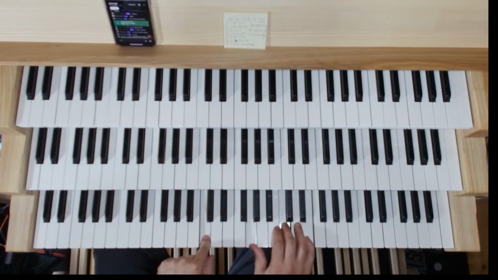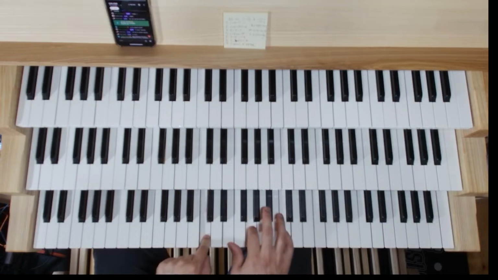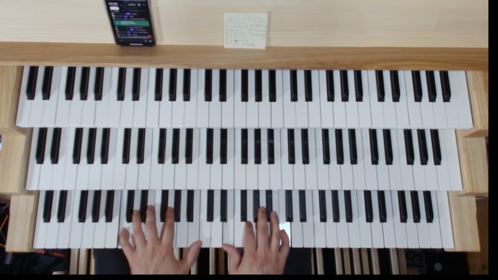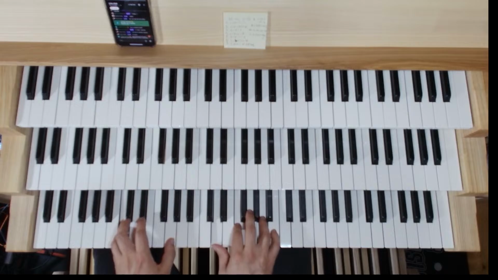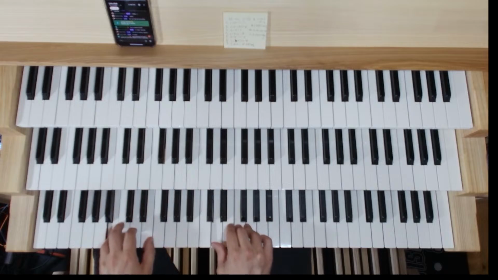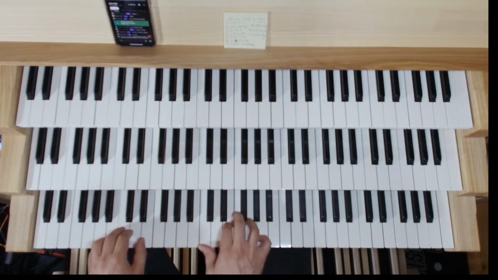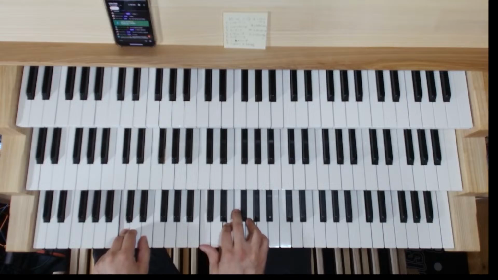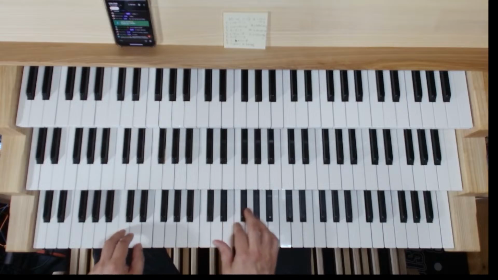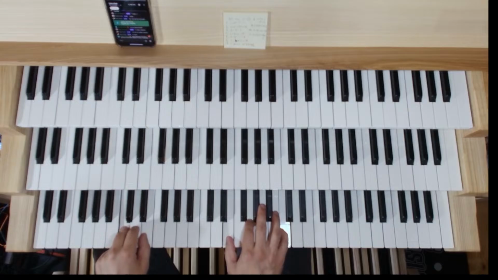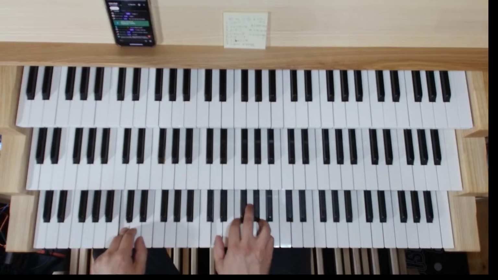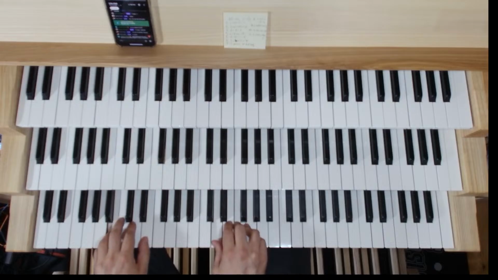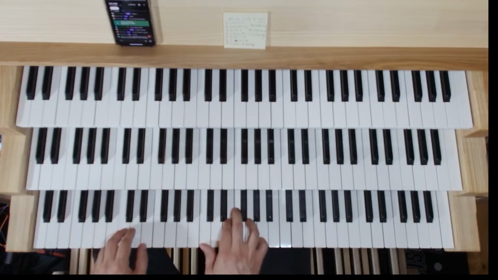The first was the third on the top. The second could be an octave on the top, like this. Very simple. C major chord, second scale degree 4-2 chord, 5-6-5, and 1.